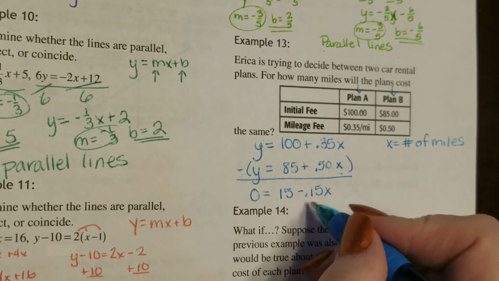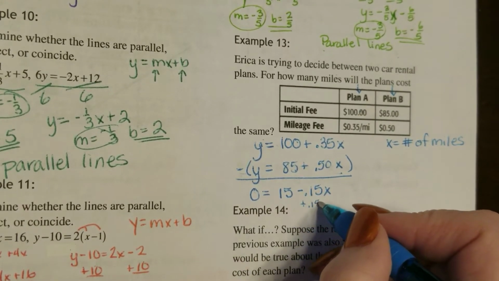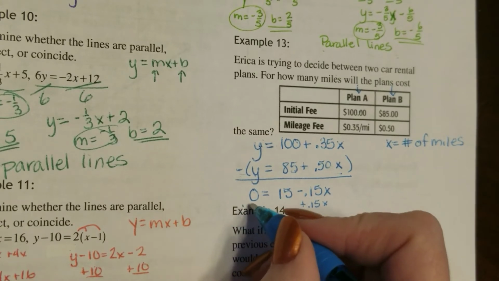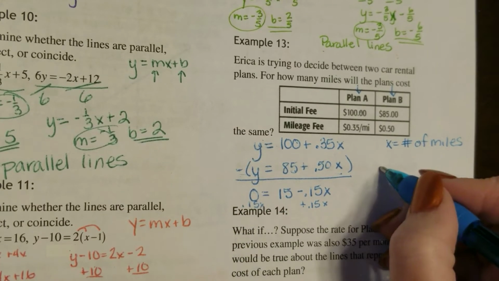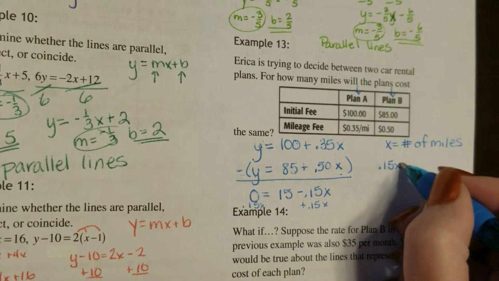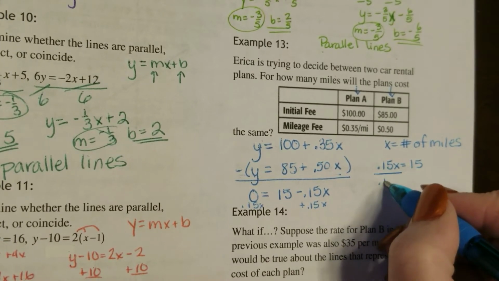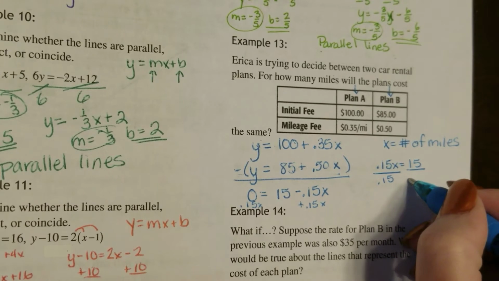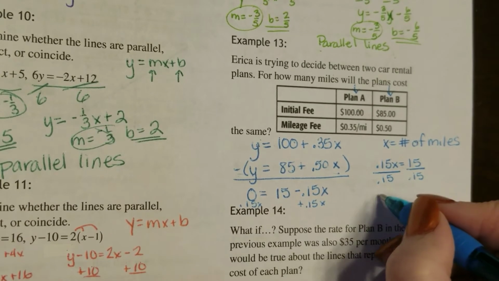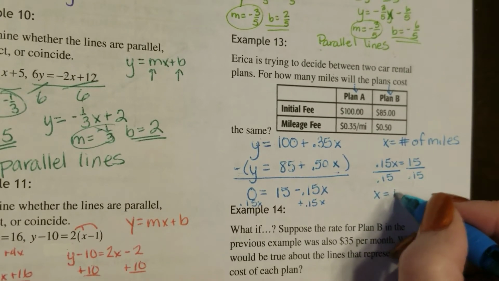I'm going to solve for x by adding 0.15x to each side. I'm running out of room here. So I get 0.15x is equal to 15. And then I'm going to divide by that 0.15. And so x is equal to 100.